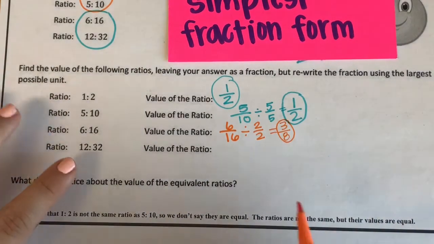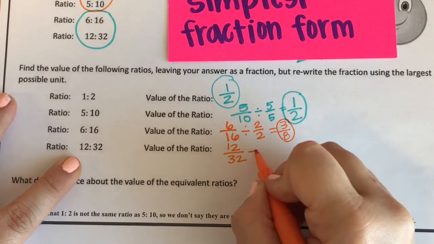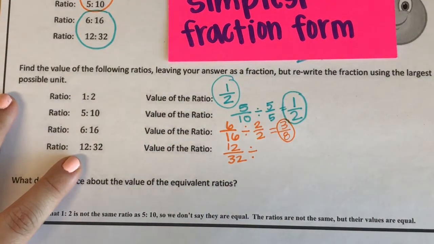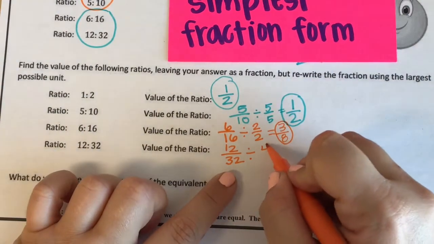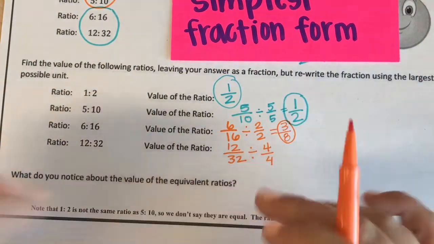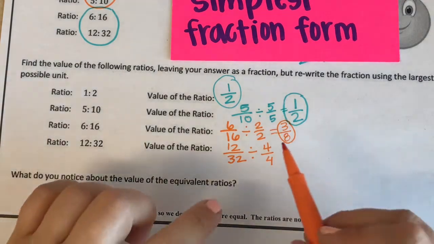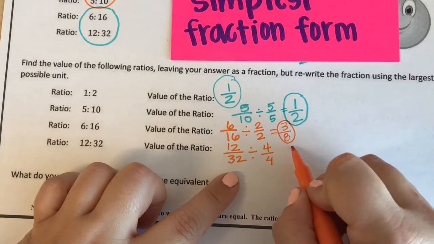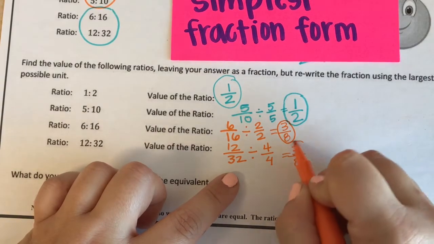And then this bottom one here, 12 over 32. I know that can reduce down. Okay, they both share a factor of 2. They both share a factor of 4. So I'm going to divide both sides by 4, or else I'm just going to have to reduce down again. So I want to try to find the largest factor they have in common. So 12 divided by 4 is 3, and 32 divided by 4 is 8.